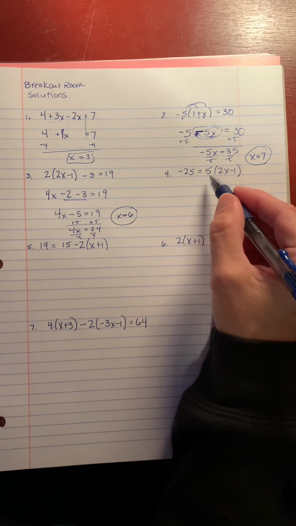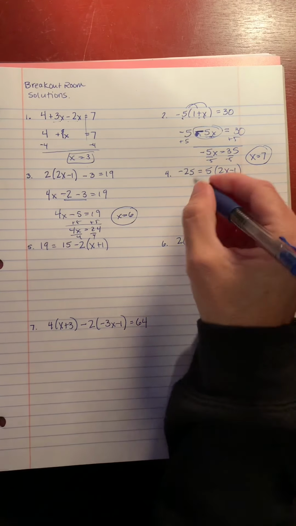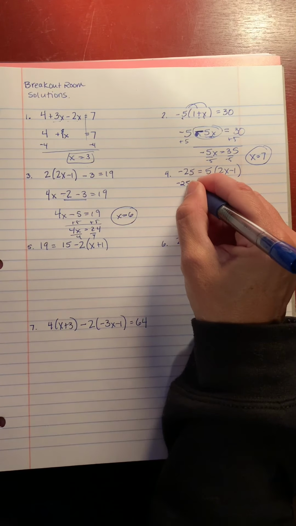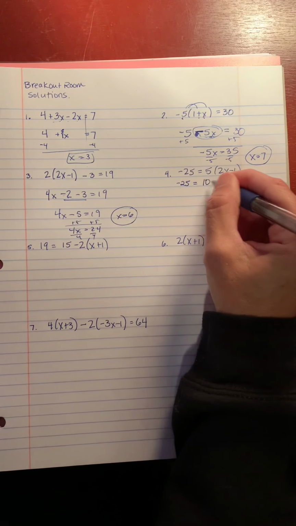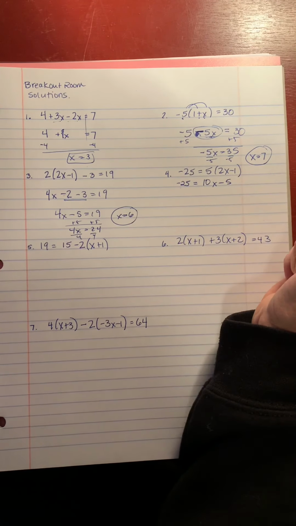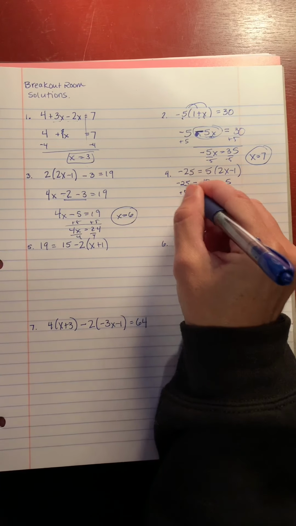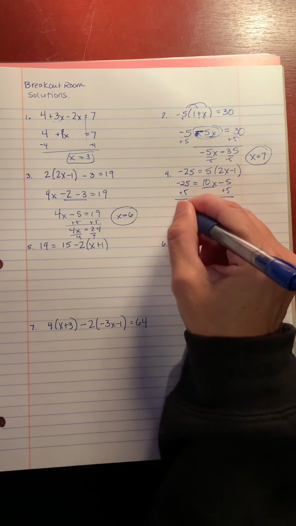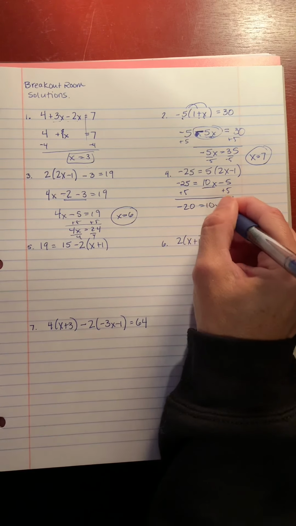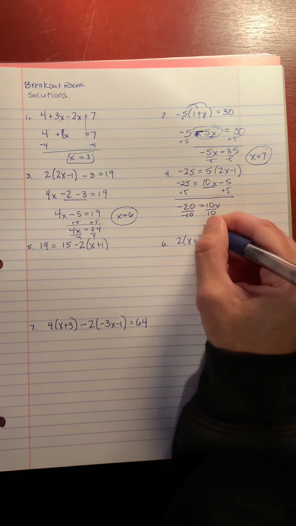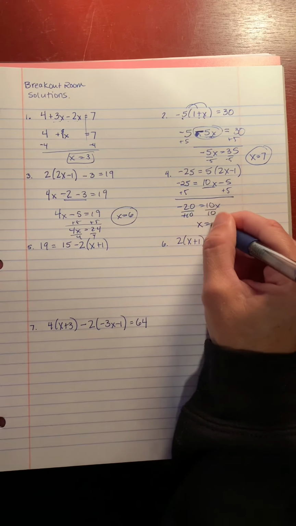Number 4, my x is on the right side of the equal sign, but that's okay. So leave the -25 alone and distribute the 5. Have 10x minus 5. The x is what I'm trying to find, so I'm going to strip away the things that are with it. Add 5 to both sides. -20 equals 10x. Divide both sides by 10. Oops, positive 10. X equals -2.